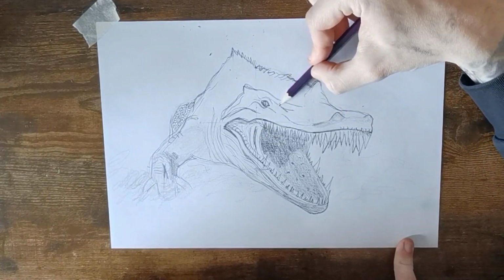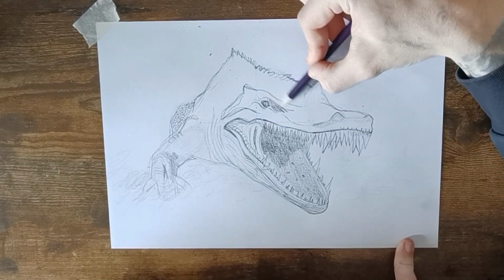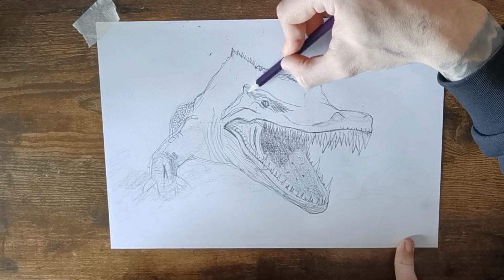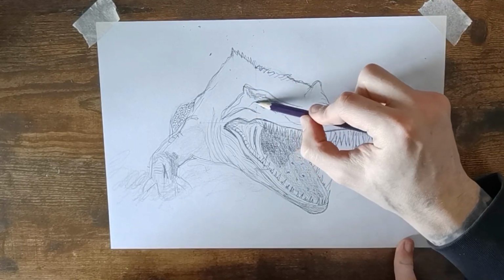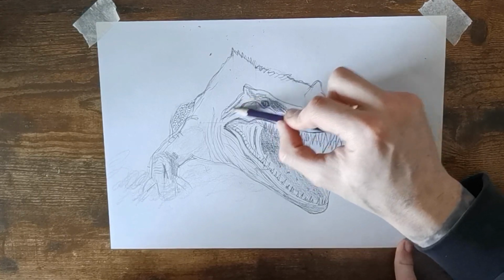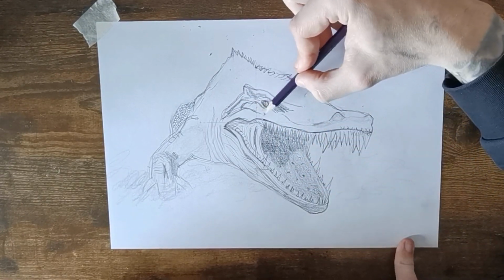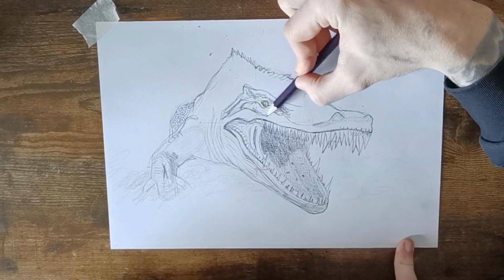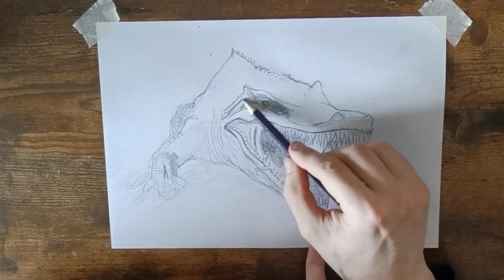And it's really dark around the eye, so I'm going to do some shading on the eyebrow. Like this. And then just lightly shade it.